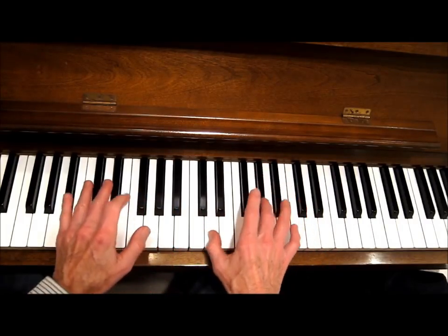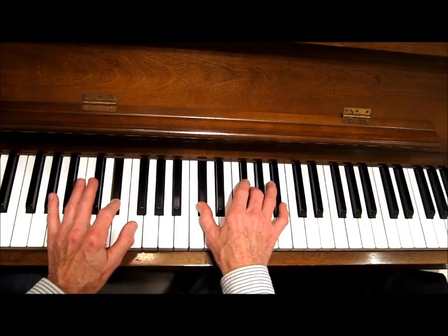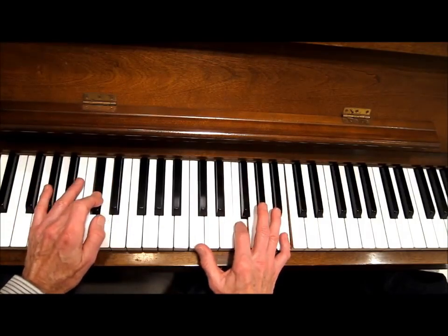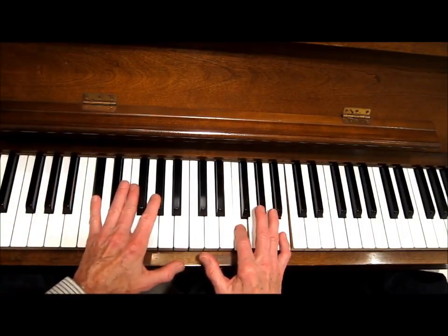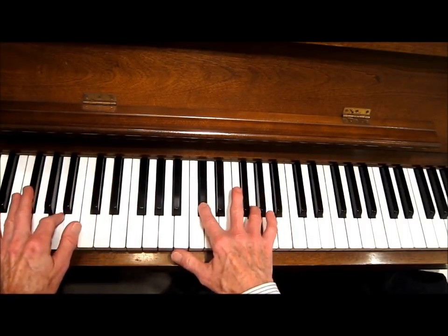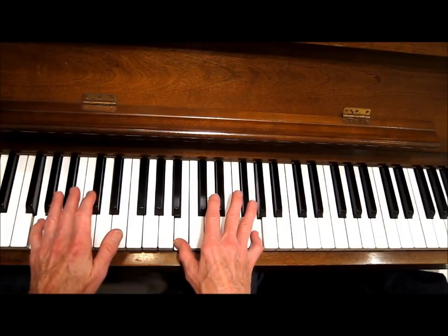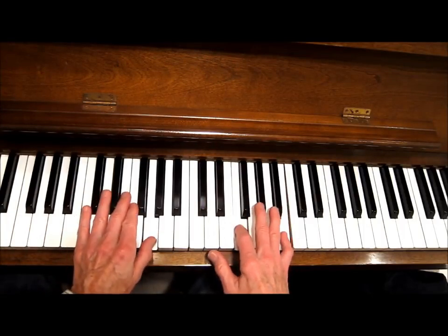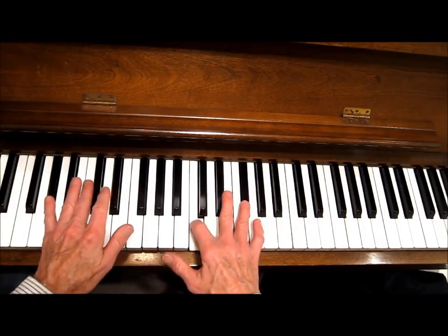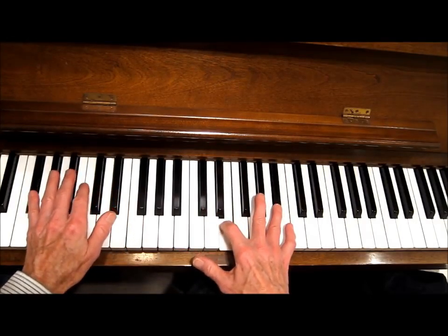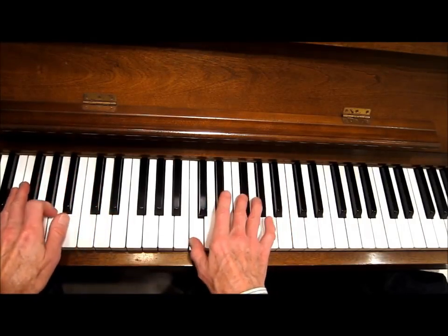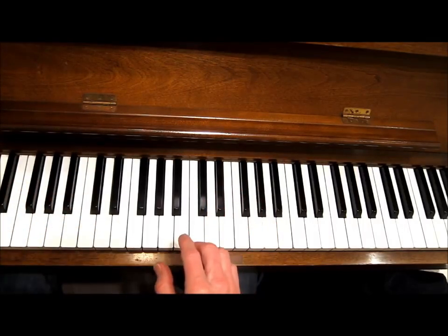C7, F7, B flat 7, E flat 7, A flat 7. Now I've run out of room, so I've got to go back up here again. So that's D flat 7 now, with the 3rd and the 7th being there. Now this is G flat 7, B7, E7, A7, D7, taking me back to G. So there's the whole cycle. G7, C7, F7, B flat 7, E flat 7, A flat 7, D flat 7, G flat 7, B7, E7, A7, D7, G. Okay, so there you have it.